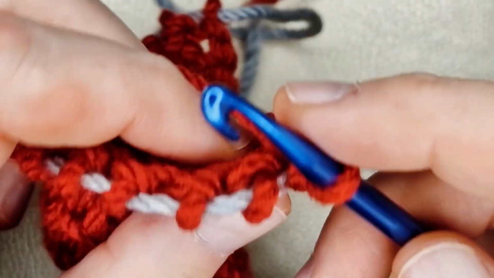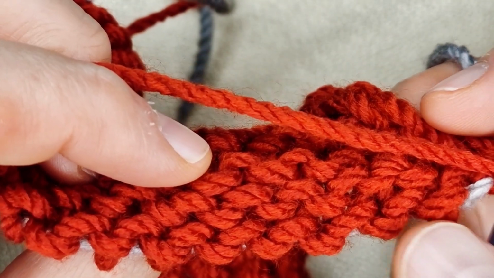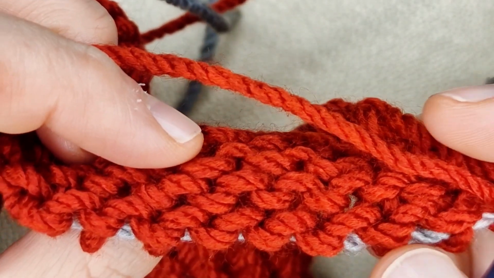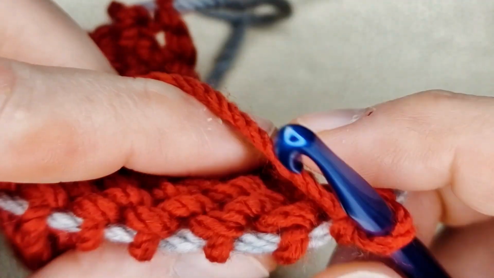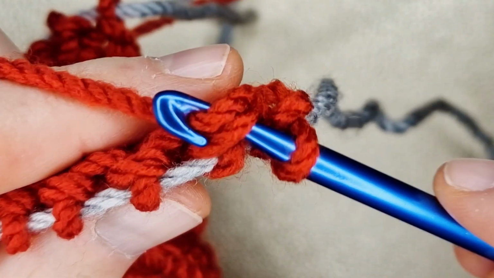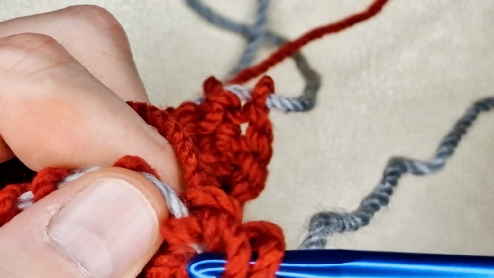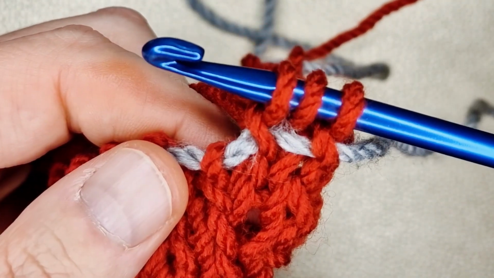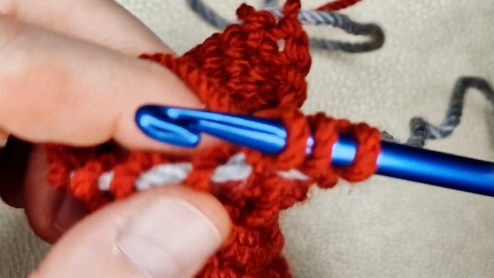So the second method works the following way. When you push your work a little bit to the front, you have those horizontal bars from the purl stitches, and the increased stitch that we are going to make is going to be exactly in there. So we are going to pull up a loop from the back side of our stitch and then go in our initial loop, the initial stitch, and pull up a loop to make an increase.